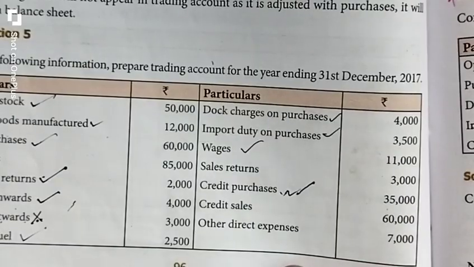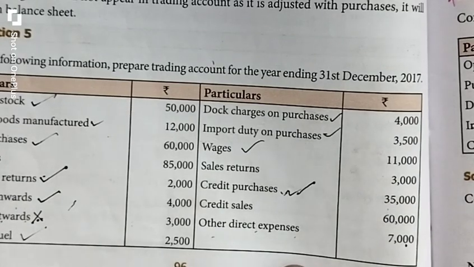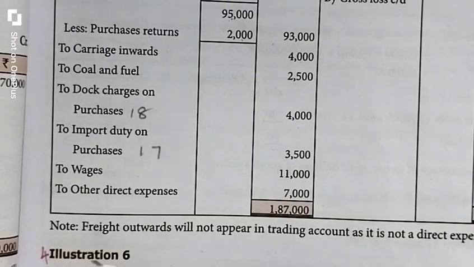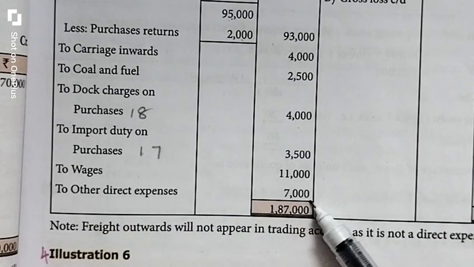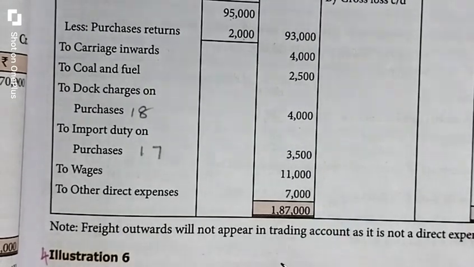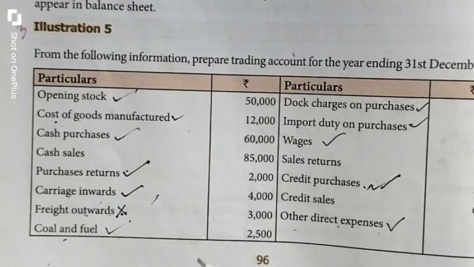And listen, other direct expenses 7,000 rupees also enter into the debit side of the trading account. So as per the format of the trading account, we should enter the other direct expenses 7,000 rupees in the outer amount column. So from the given information, we have entered the debit side of the trading account. Then what do we have to do? We have to enter the credit side of the trading account.